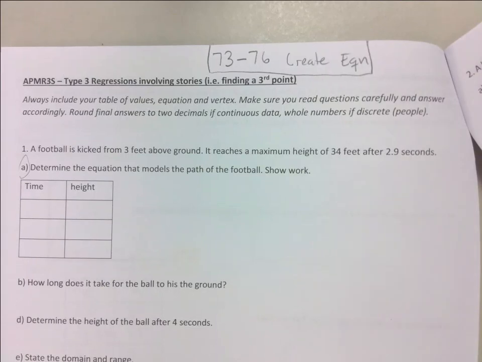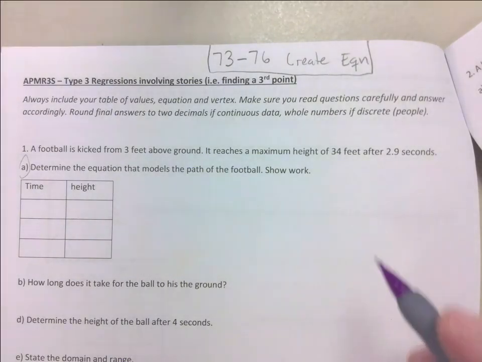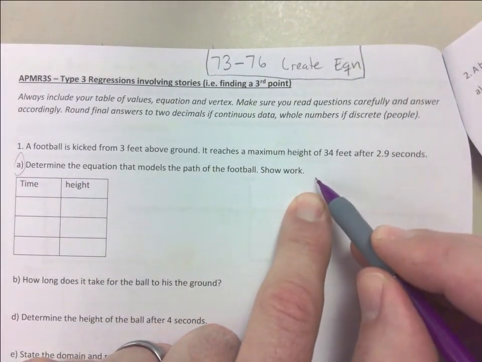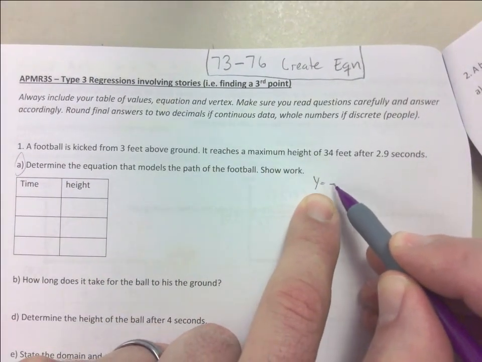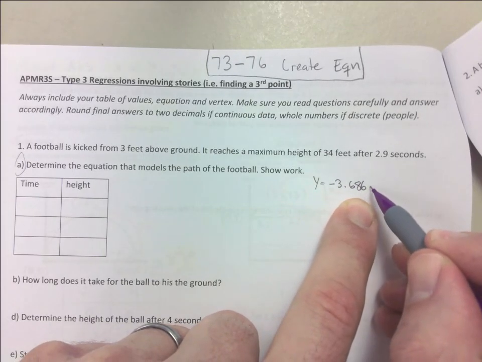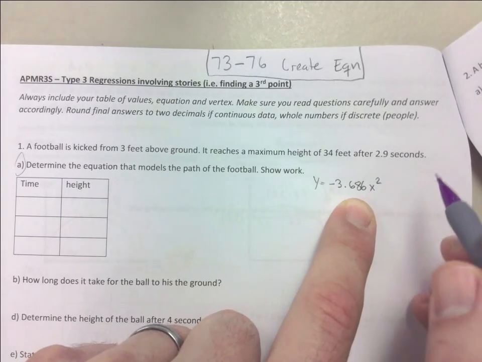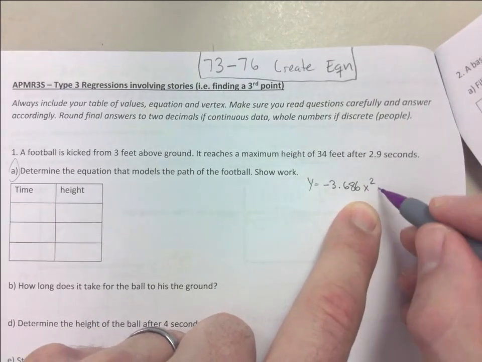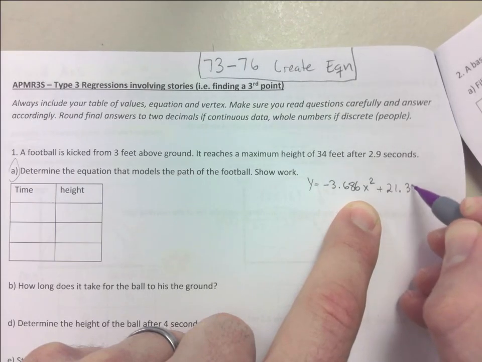I'm going to look for the answer key. You know what? I will give you the key. I will give you the answer to the first one, and then you'll just go by that. So here we go. Let me just find it. On this first one, you're supposed to get negative 3.686. I rounded it to 3 decimals just in case you round it to 3 decimals, but 2 decimals is fine.